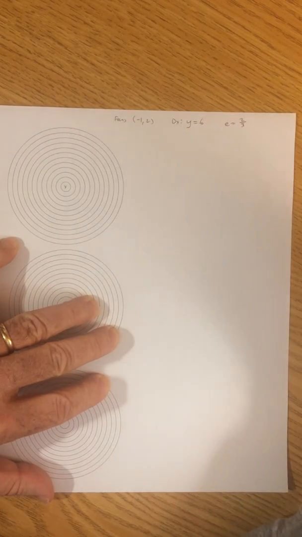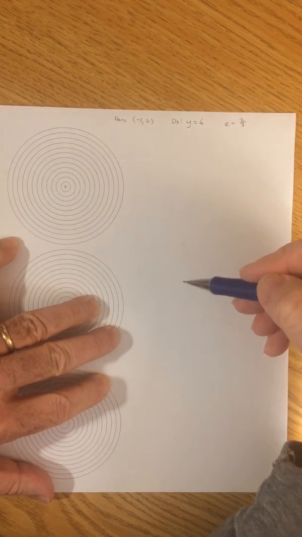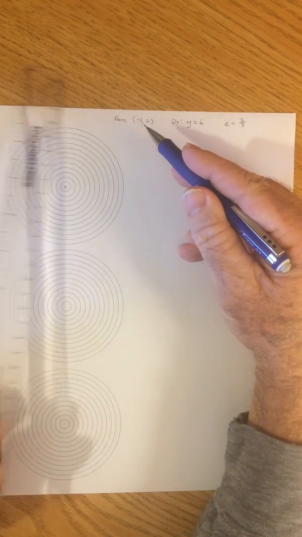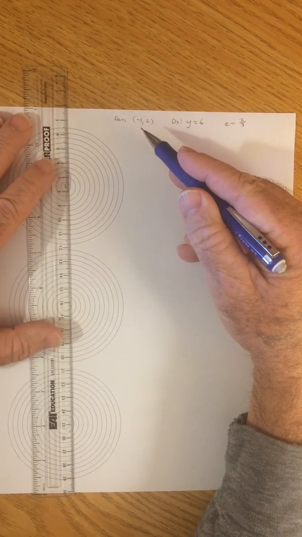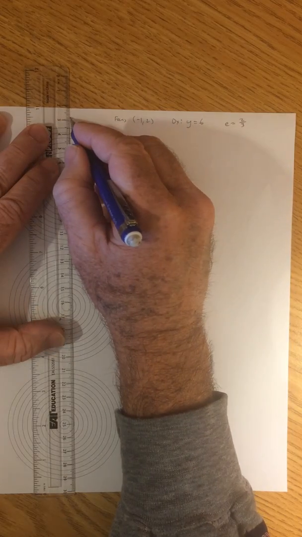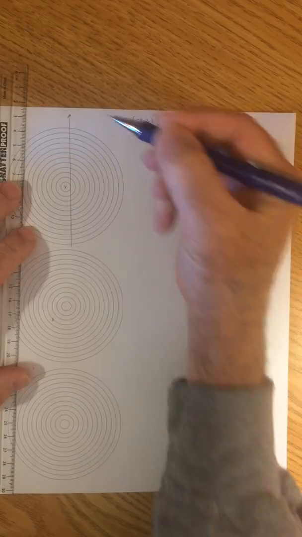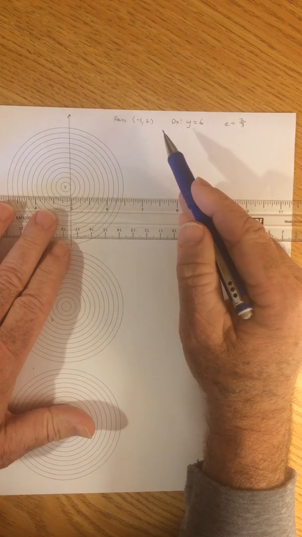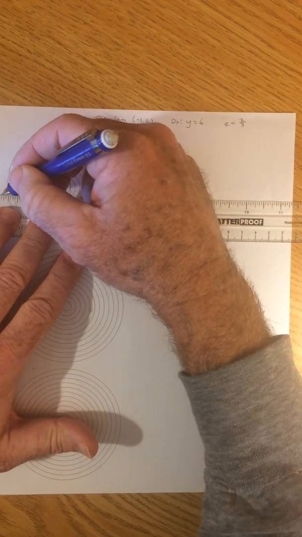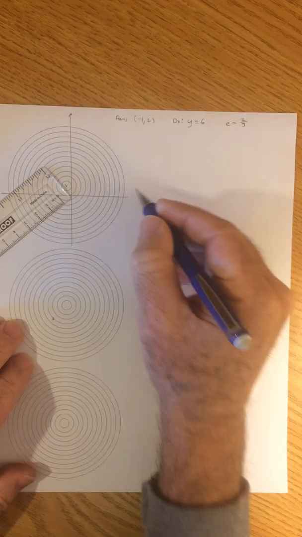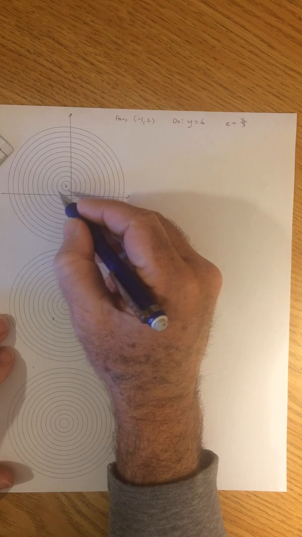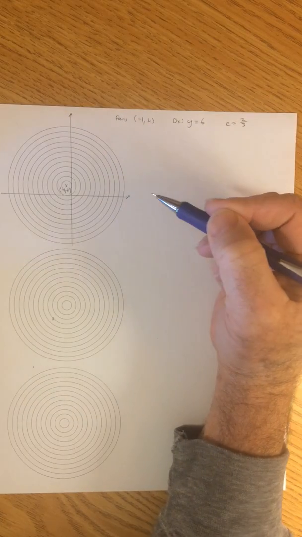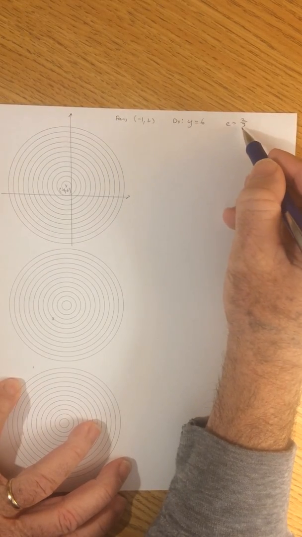Okay, first thing we're going to do is locate the coordinate axes so that this focus is where it belongs. Seeing how the x-coordinate is -1, that means that the y-axis should be 1 unit to the right of that. So we'll draw a y-axis right there. And the y-coordinate being 2, that means that the x-axis should be 2 units below the focus. So we'll draw an x-axis like that. Now that puts the focus at (-1, 2).